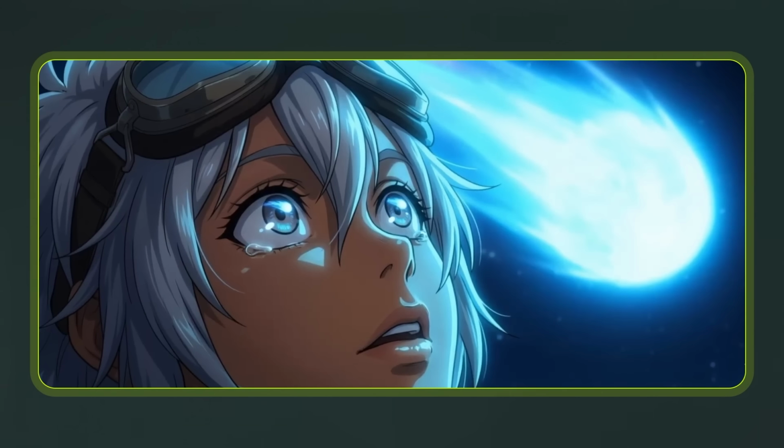One second your character has brown hair, next shot she has black hair, and the background looks like it is from a completely different anime. And the worst part is, most people do not even know why this is happening to them.